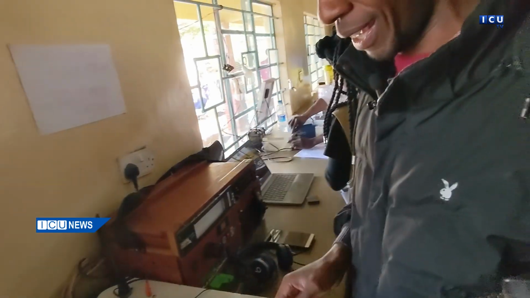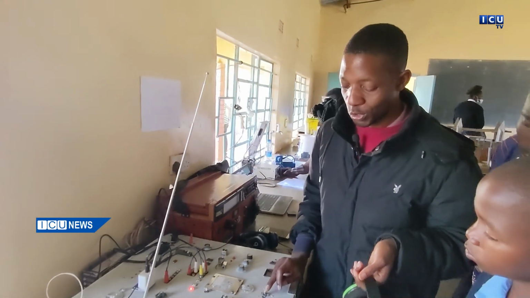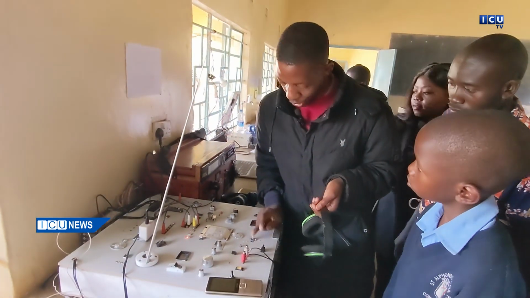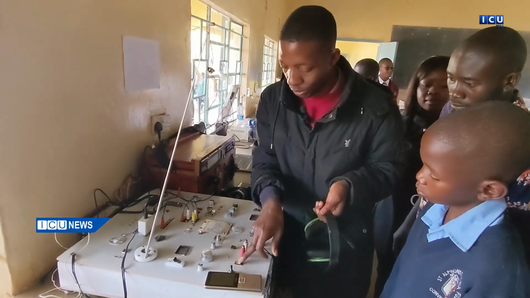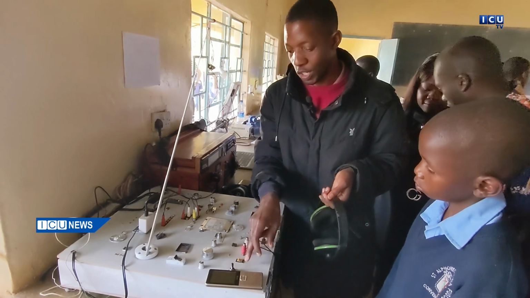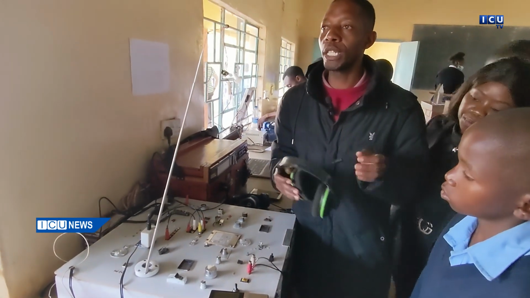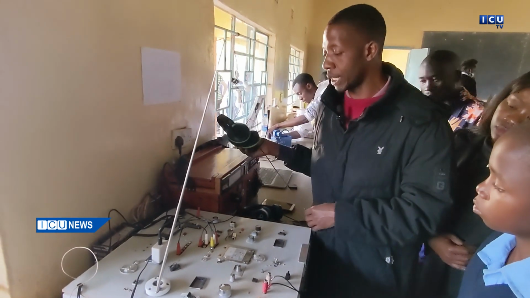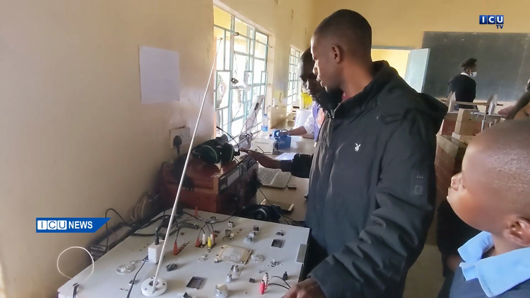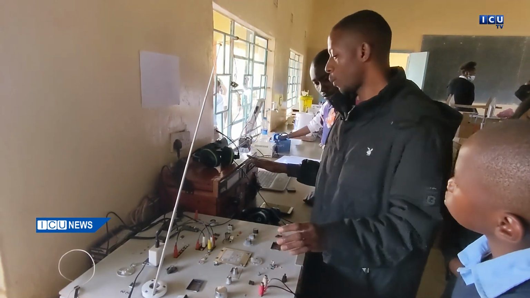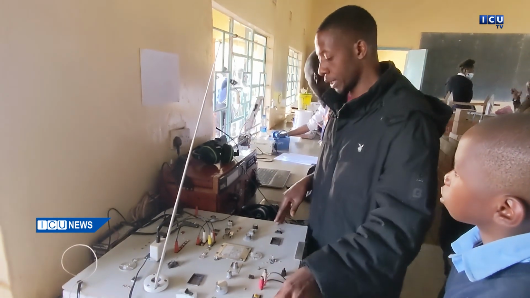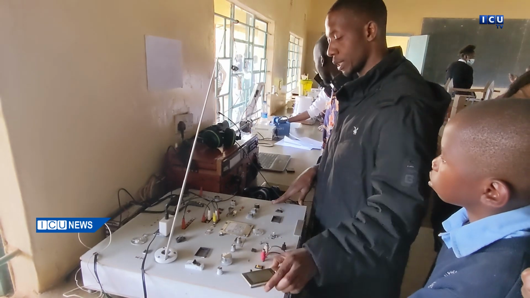So it's working. If you want to switch off, you use the switch here and switch off the transmitter. Many people can connect, and when it is connected to power and to the computer, it will be able to show those people who are connected to this gadget.